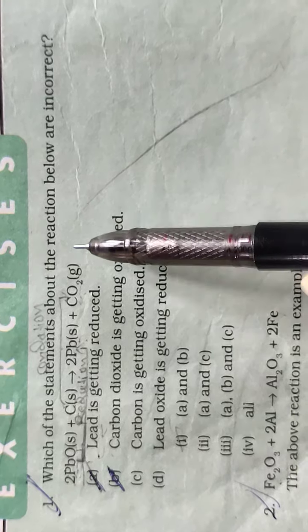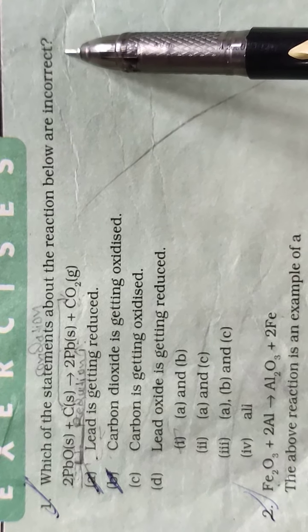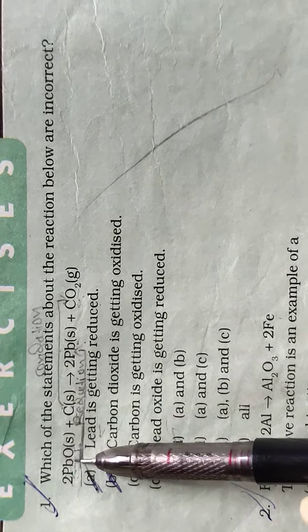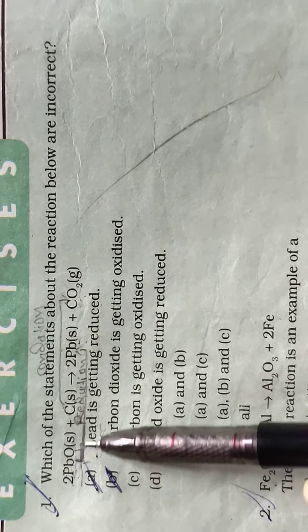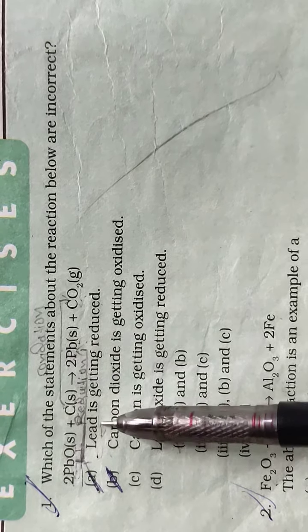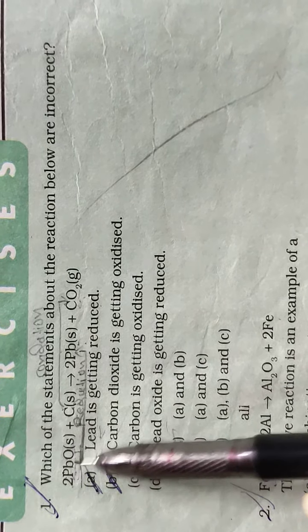So which of the following statements will be incorrect? You see, first, lead is getting reduced. Actually, lead is not getting reduced. Lead oxide is reduced because lead oxide loses oxygen and forms lead. That is why this line is not correct. Lead oxide is reduced, but lead is not reduced. So this is one of the incorrect ones.